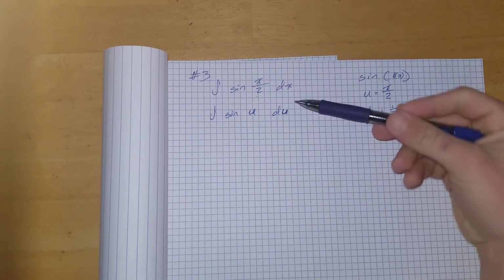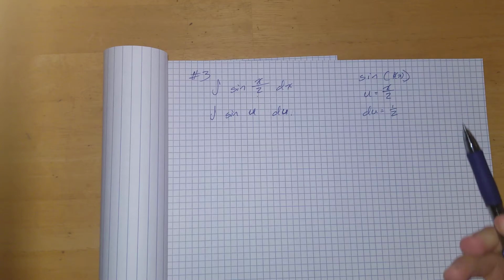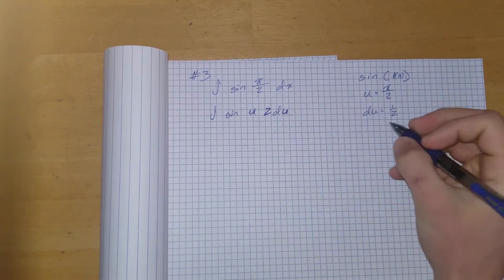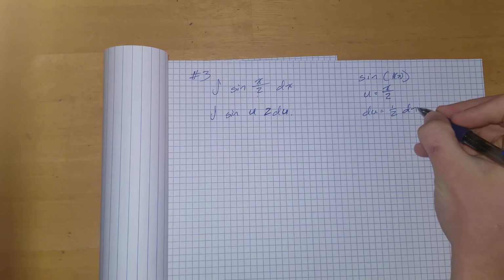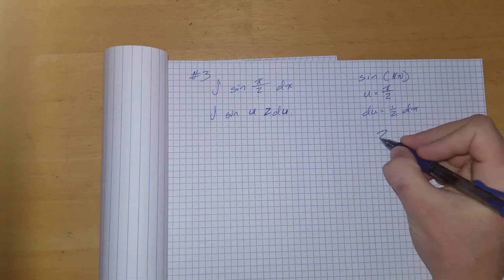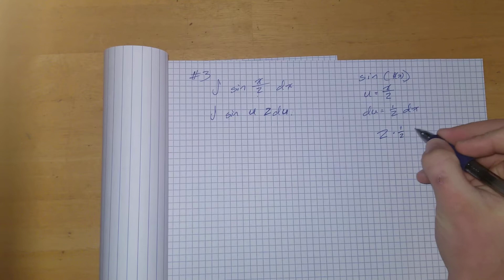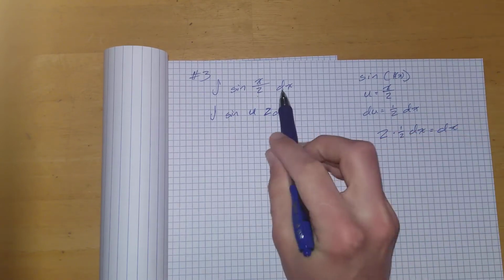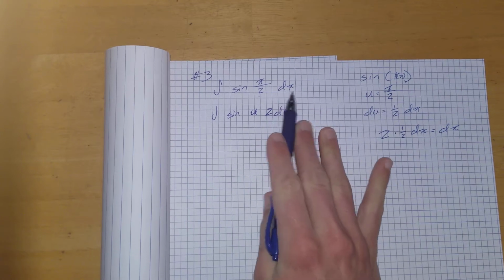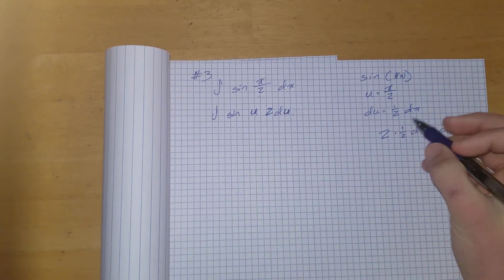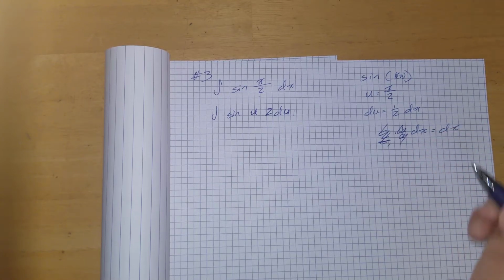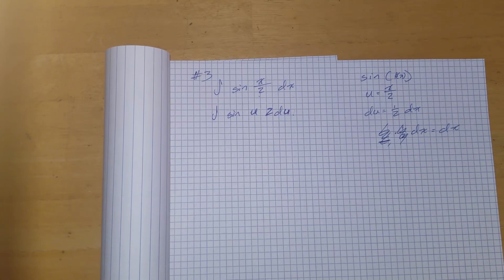So in order to get this to be exactly like this, I need to multiply this by 2. Again, this is because of dx. 2 times 1/2 dx equals dx. And since the dx up here is all by itself, I need to be able to get this out, which is why I have the 2. So those two are going to cancel.